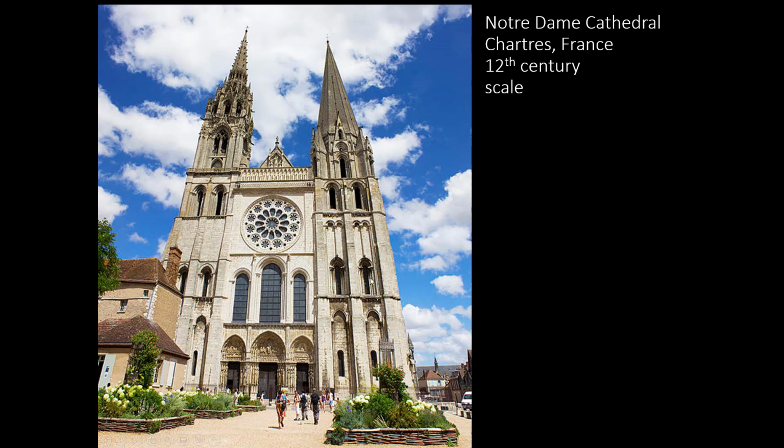So scale, size. Now, when we think about size, it often relates to power, it relates to authority, because something that's really big has a strong physical presence that can be intimidating.